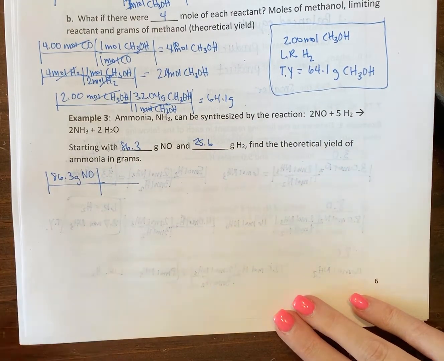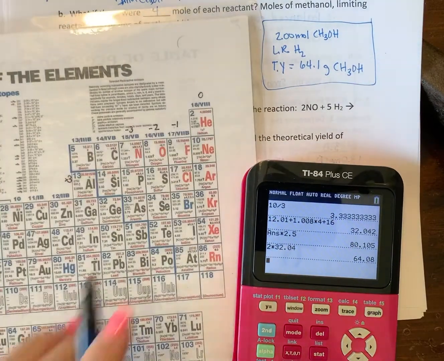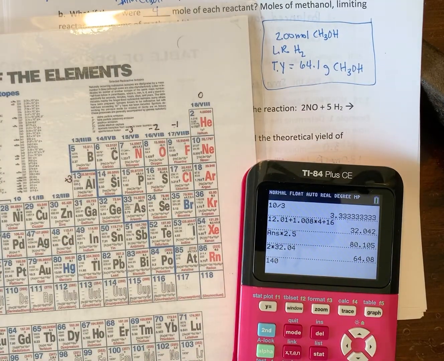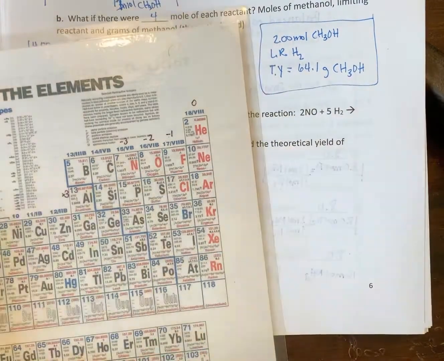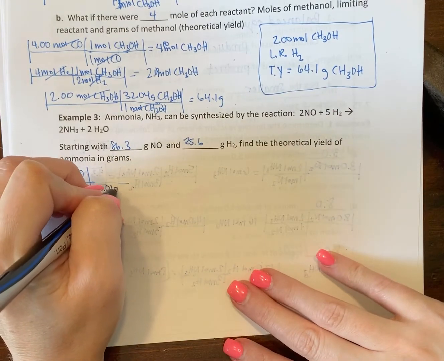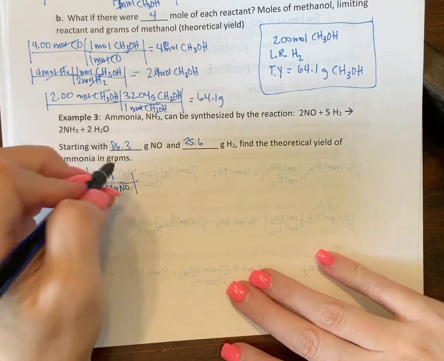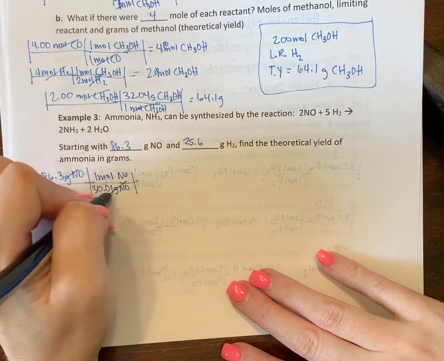All right, so nitrogen monoxide weighs how much? Because we got to get to moles. 14.01 plus 16, so that'd be 30.01. 30.01 grams is 1 mole of nitrogen monoxide.